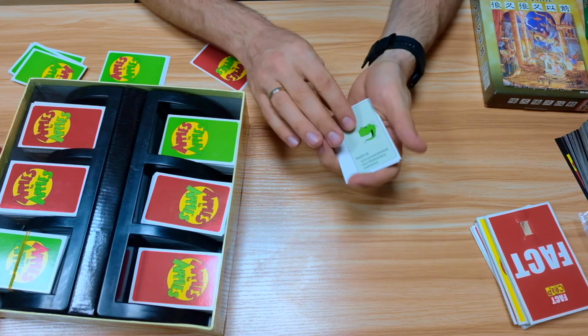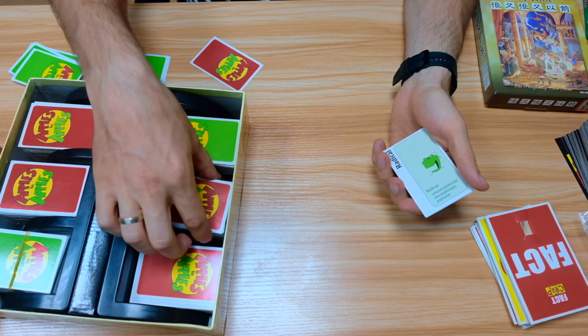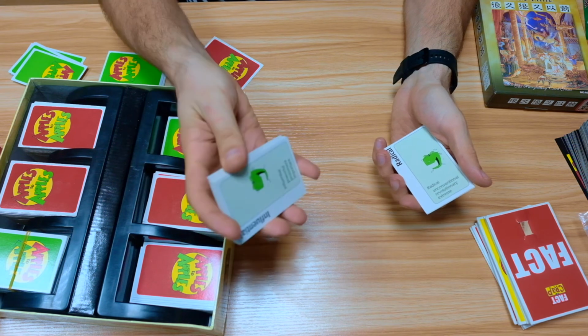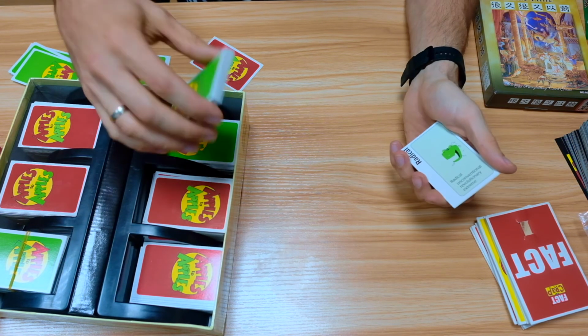So all you need for this game is a stack of the nouns you've covered and a stack of the adjectives you've covered before. And that's it.